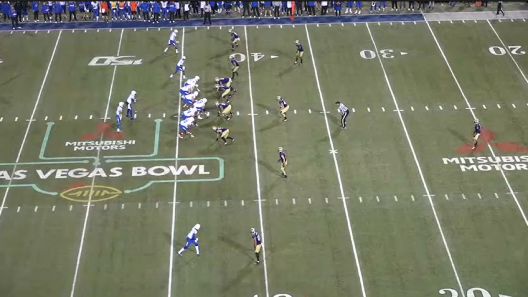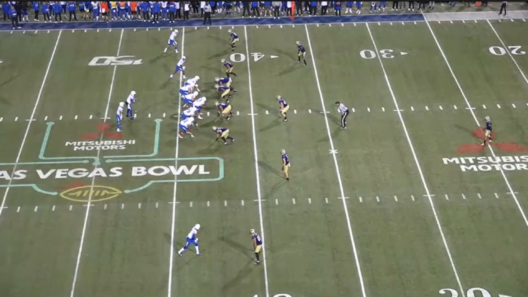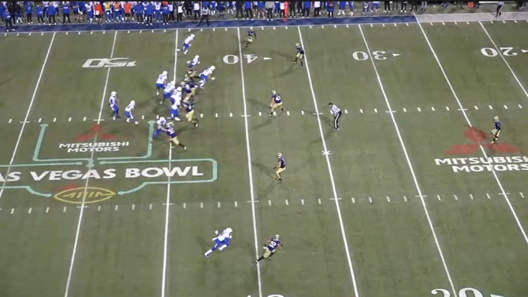Now as we run it forward, you'll see they know that you're going to get edge pressure. The tackle slides to pick up edge pressure, stays inside defensive lineman. They're going to play off this game of these two guys.